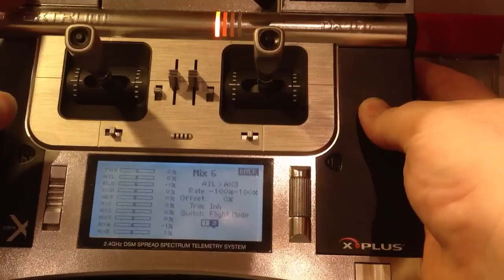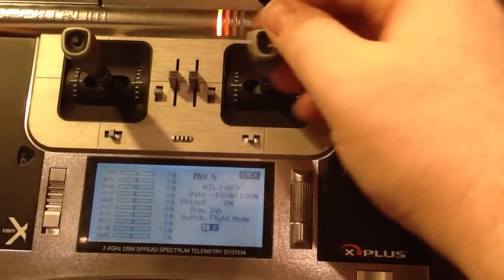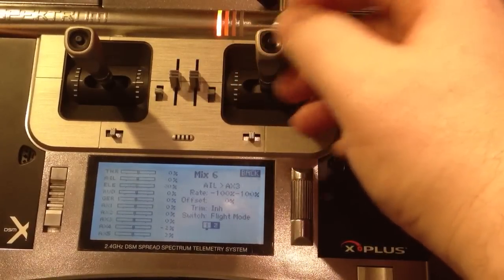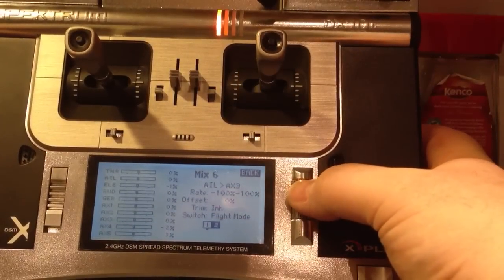And then when you turn it all off, flick switch up, and that only controls the bucket movement on my machine. Hopefully that makes sense.